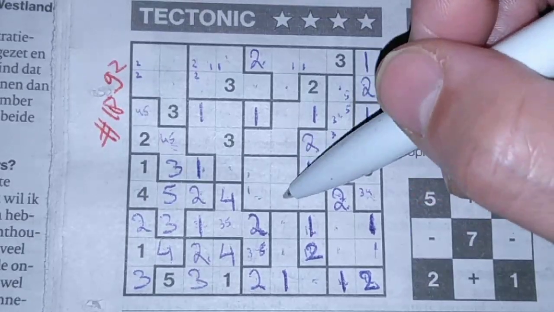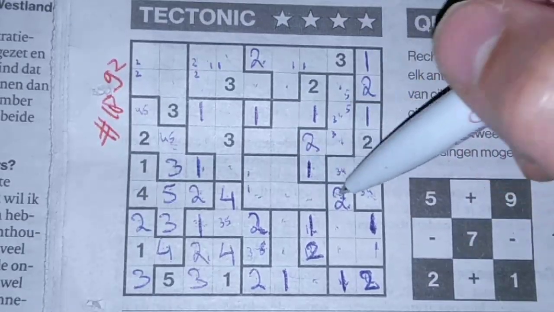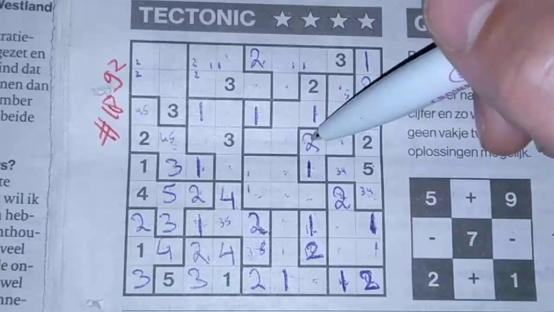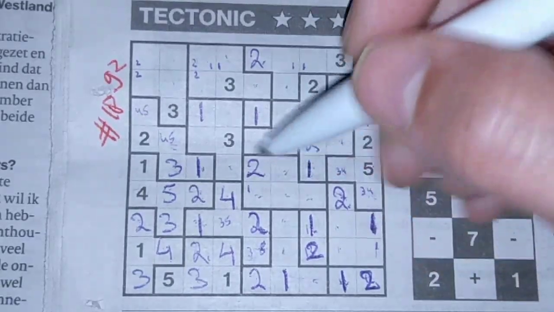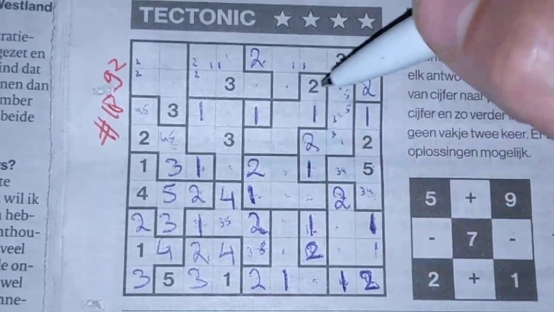These 2 boxes cannot be a 2. That box cannot be a 2. This box cannot be a 2. So 1 box left for the 2 should be here. And I've eliminated the 1. The 1 should be here.